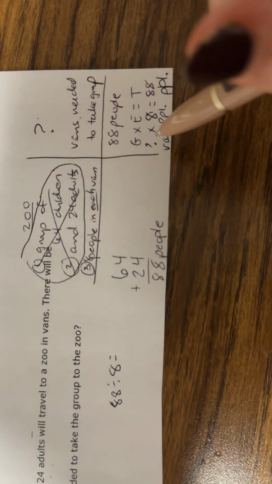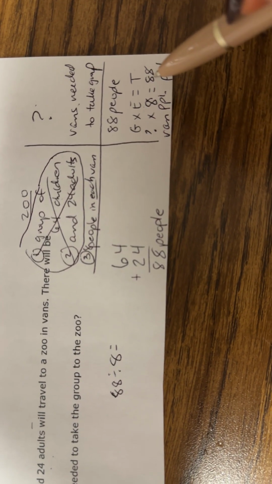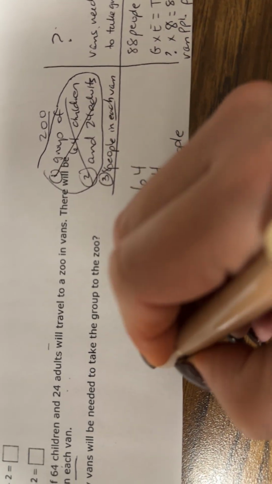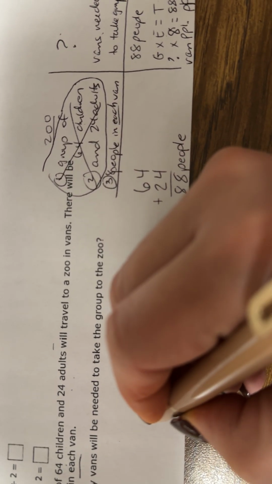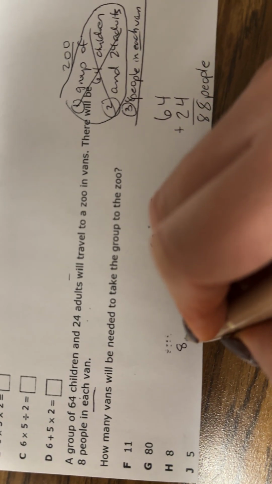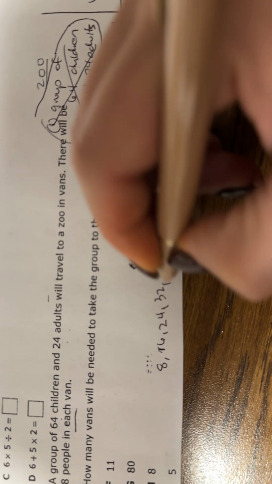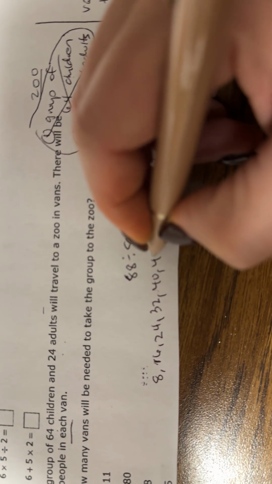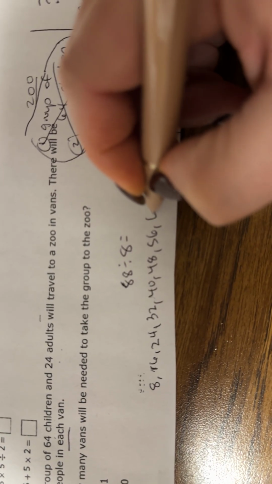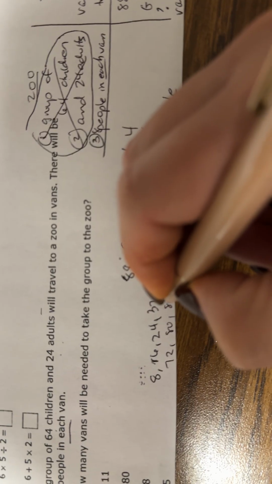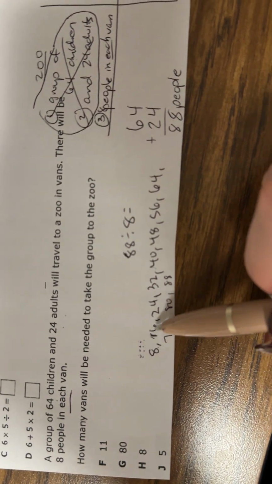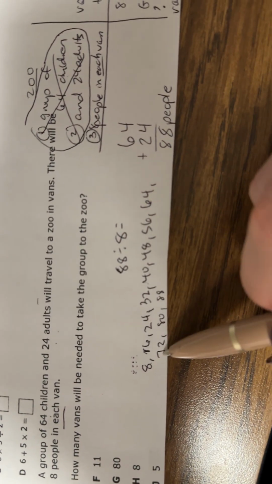A lot of students should be able to see that the answer is 11. 11 times 8 is 88. If they're not sure, they can skip count by 8. I have them draw 8 with 8 dots, and they skip count up until they get to 88 to try to see how many times they do it. So it'd be 8. Sorry, it's a little hard to write like this. 16, 24, 32, 40, 48, 56, 64, 72, 80, 88. And they would see how many times they did that. 1, 2, 3, 4, 5, 6, 7, 8, 9, 10, 11.